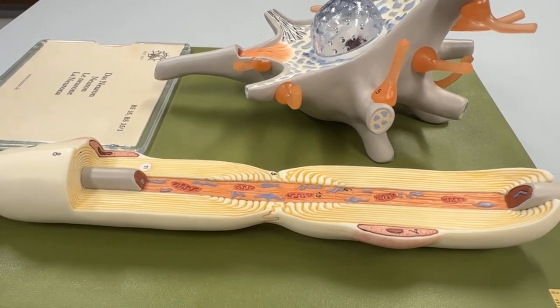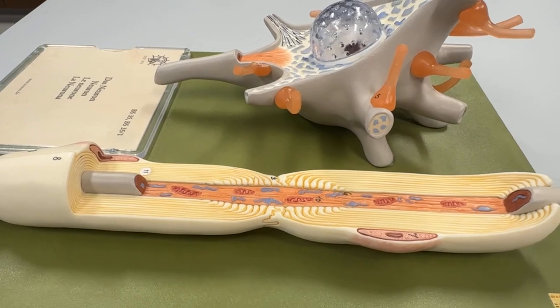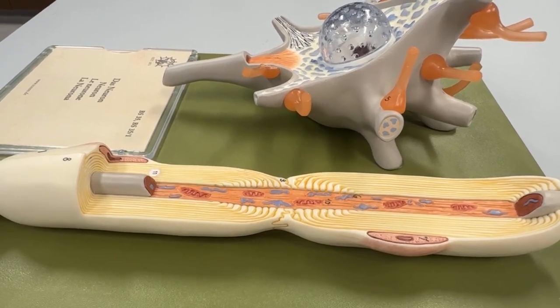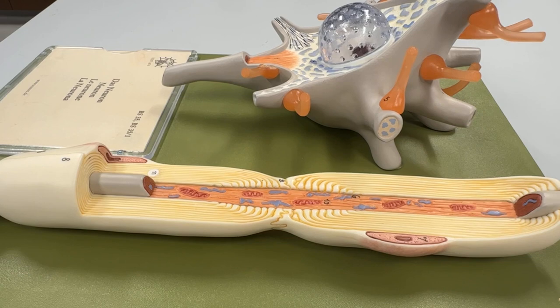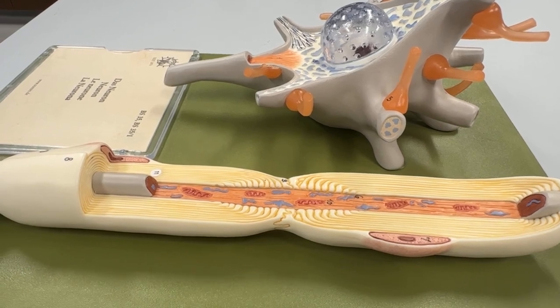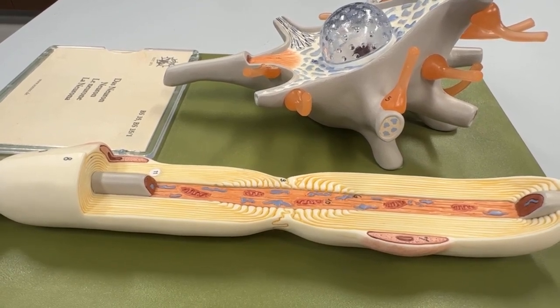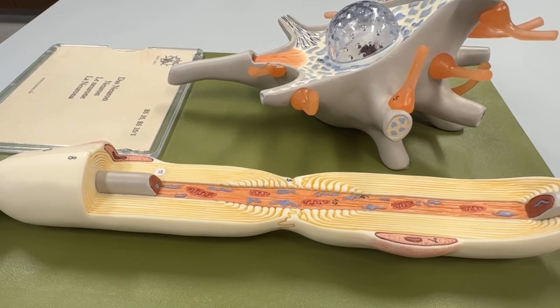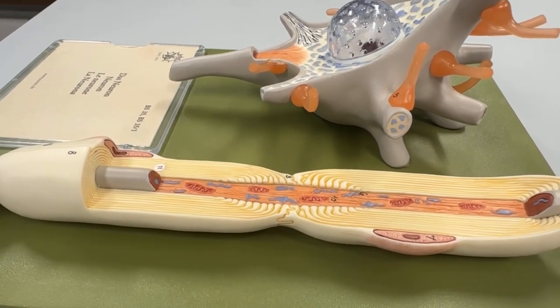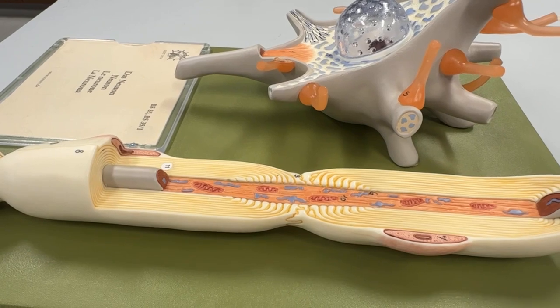And then because there is a lot of activity going on within neurons, it's a very highly energy consumptive cell, our brains specifically, there's going to be a need for lots of ATP.